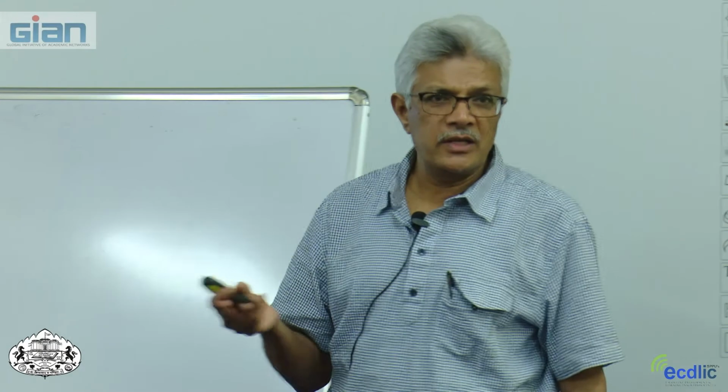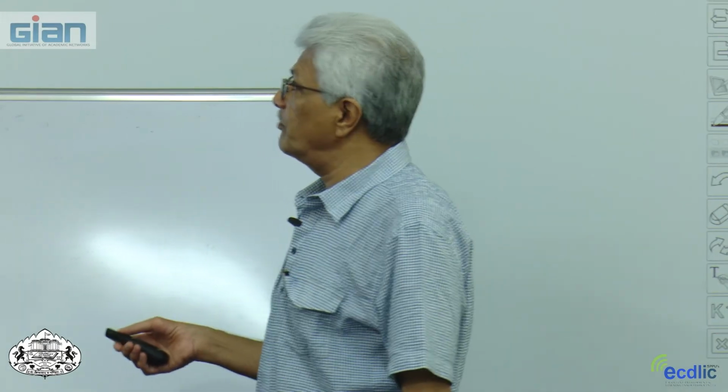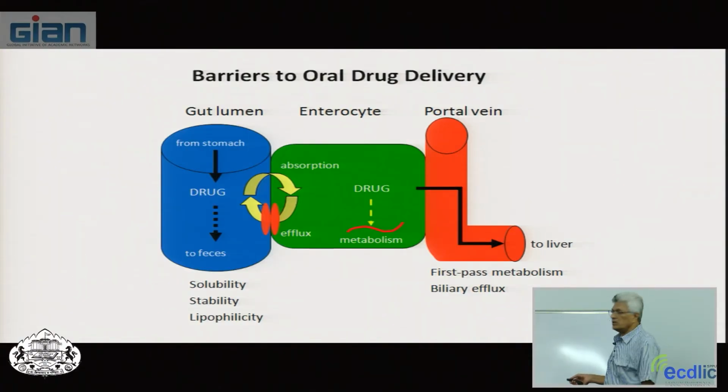So as most of the drugs are given orally, you have the barriers to oral drug delivery, right? From the stomach, if you have efflux transporters in your stomach or intestine, your oral bioavailability is decreased because of the efflux and then elimination in feces. And this also depends on the solubility of the drug, stability, and hydrophobicity. Then in your enterocytes, you have the absorption and then the drug metabolism, and then it goes to the liver where first pass metabolism occurs, and whatever is excreted goes into your biliary efflux. Okay?